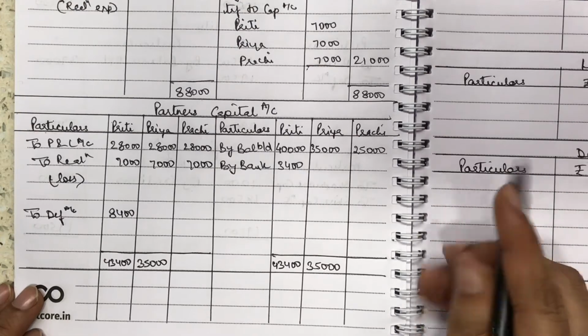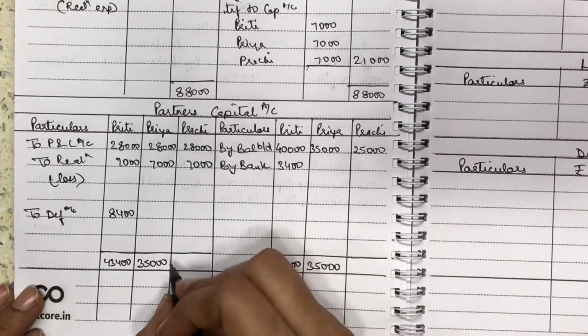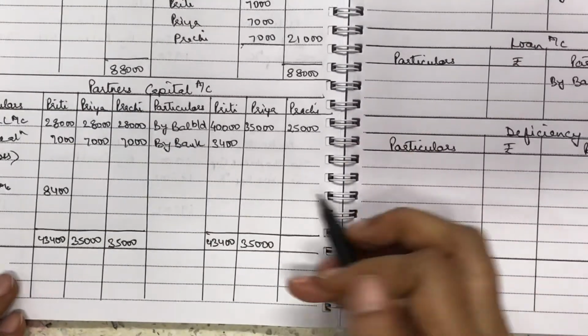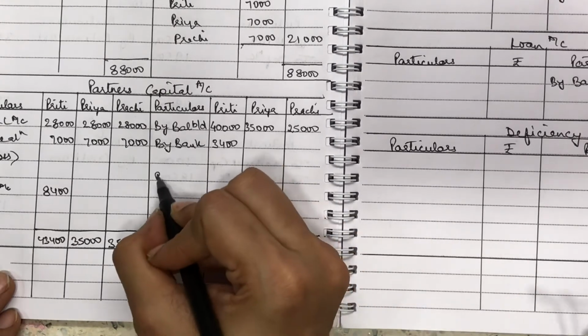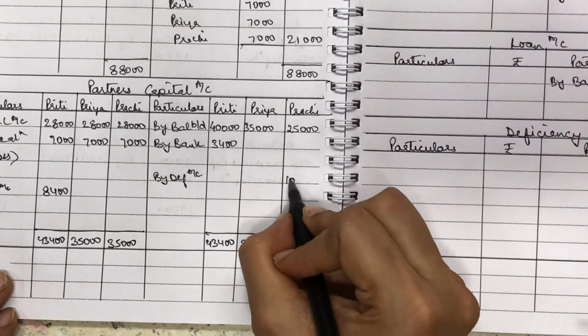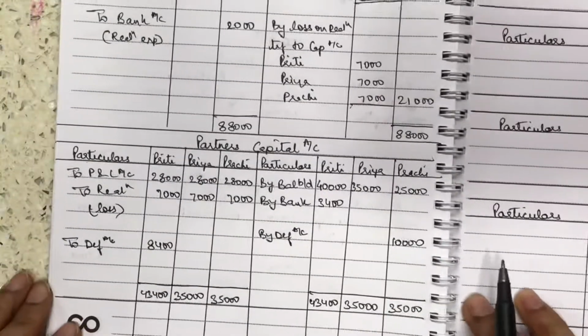And what about Prachi? This is 25,000 and this is 35,000. So let's write here 35, by deficiency account 10,000. So these two will be transferred to deficiency account.